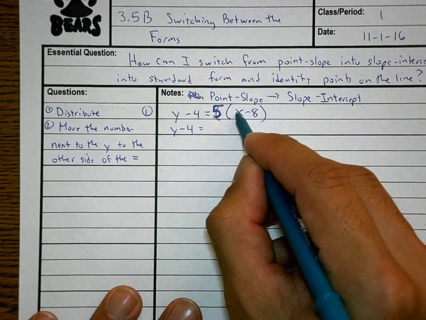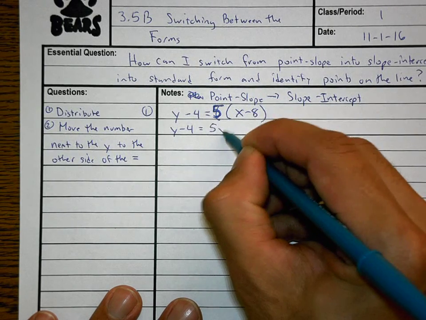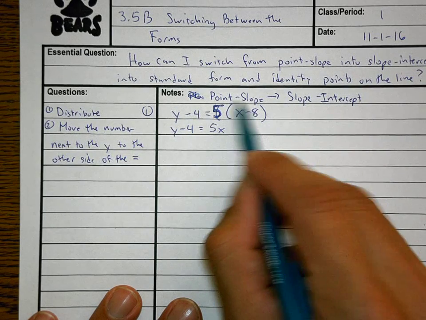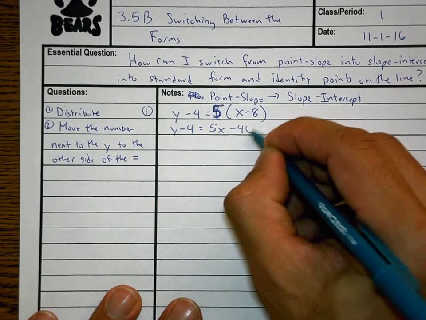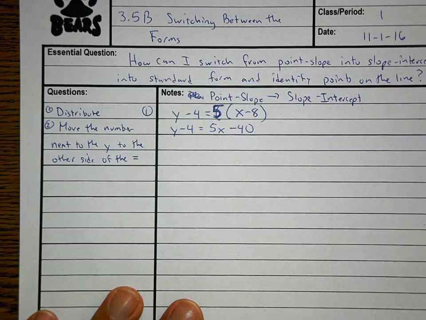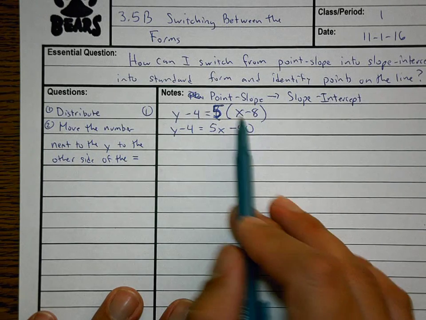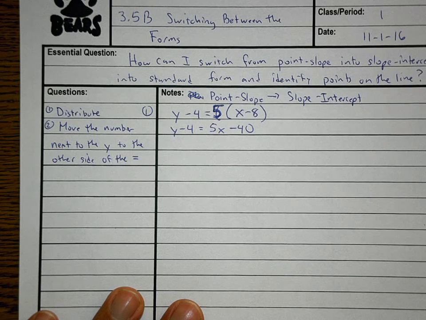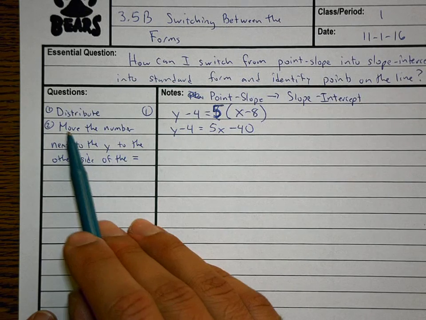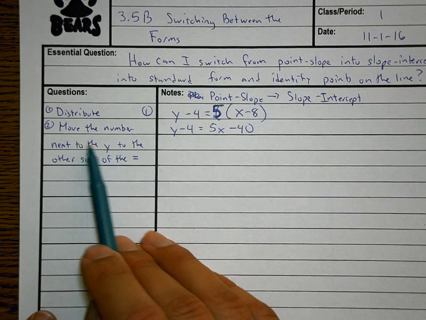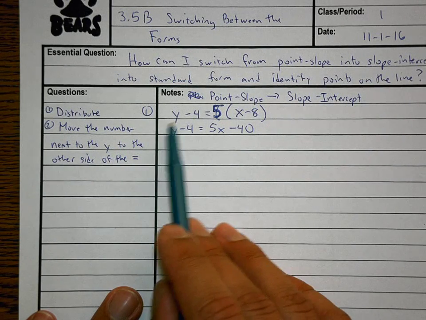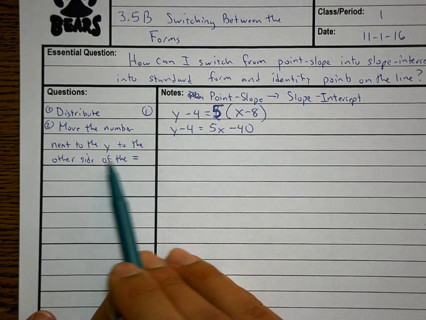Let's write out what that is. What is 5 times x? And 5 times negative 8. Good. So you have done step 1. Step 1 is distributing. This is not in slope-intercept form. Not yet. The next thing that we have to do is move the number next to the y to the other side of the equal sign.